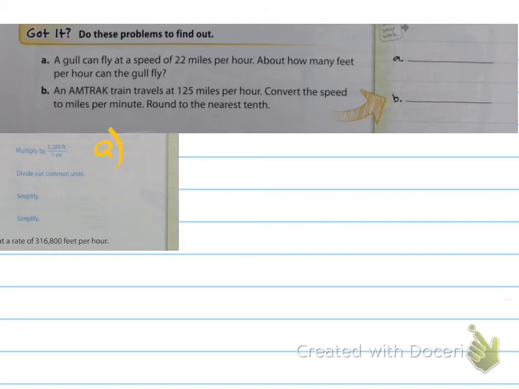Alright, so for A, you should have written 22 miles in 1 hour, and that we ultimately want to know how many feet in 1 hour the gull can fly. And so we need to go from miles to feet, and we know that the conversion rate for that is 5,280 feet per mile. So I just need to be able to put that into a multiplication problem.